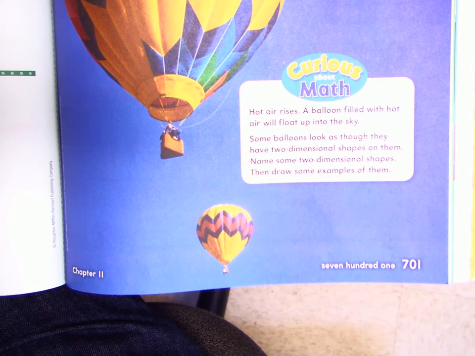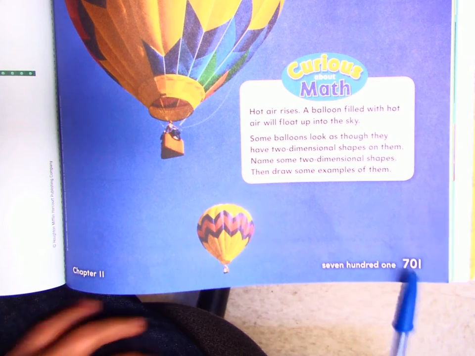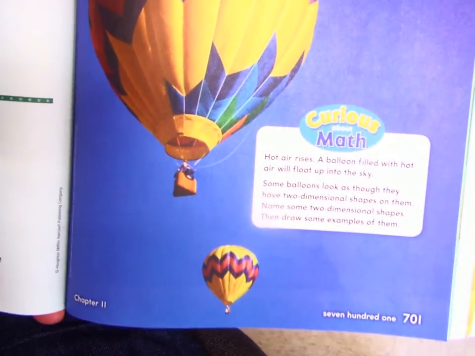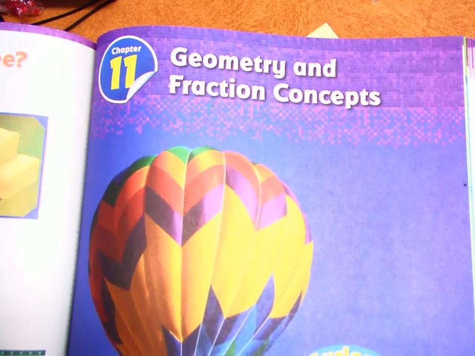Of course, we skipped some chapters. We'll have to go back and try to do those too. Anyway, find page 701, geometry and fraction concepts.